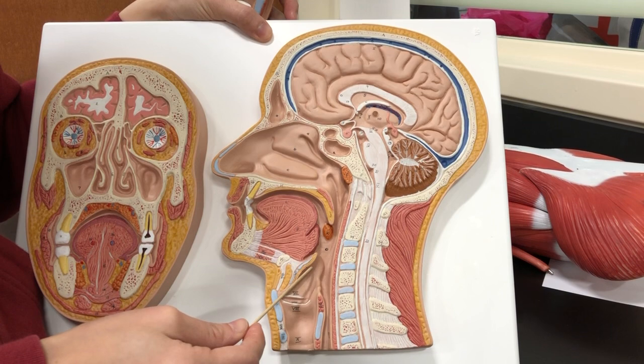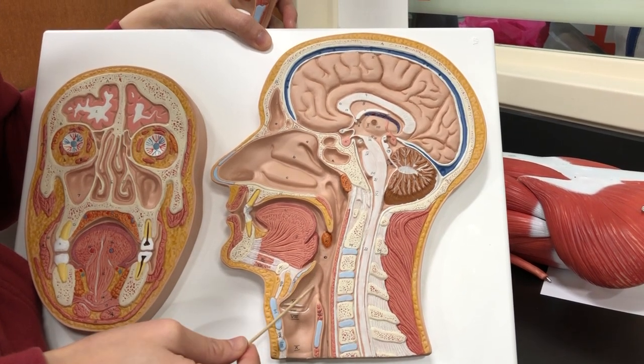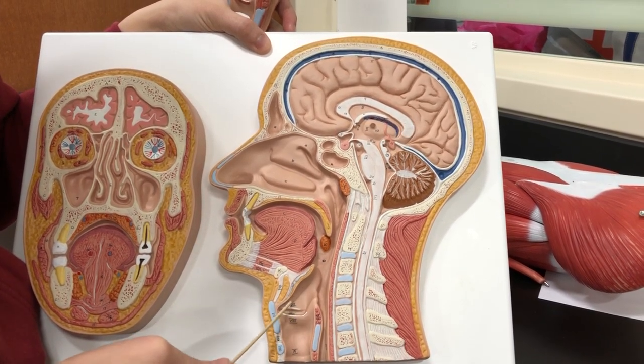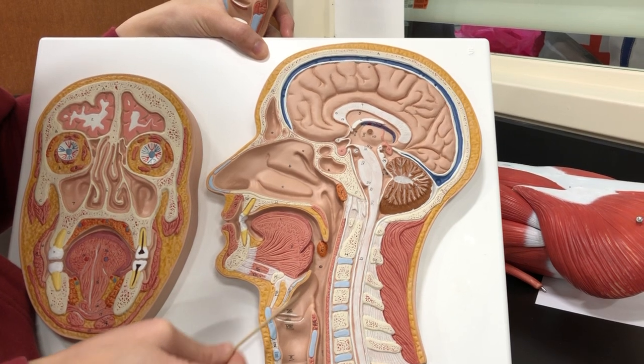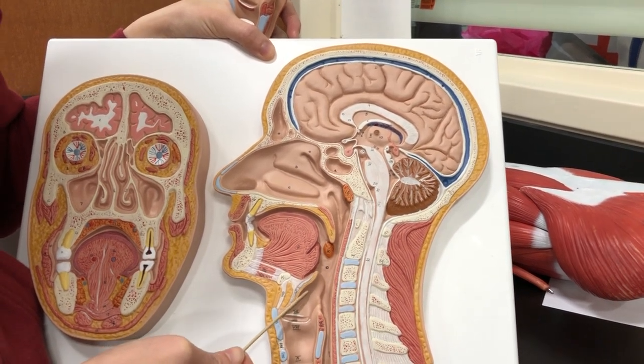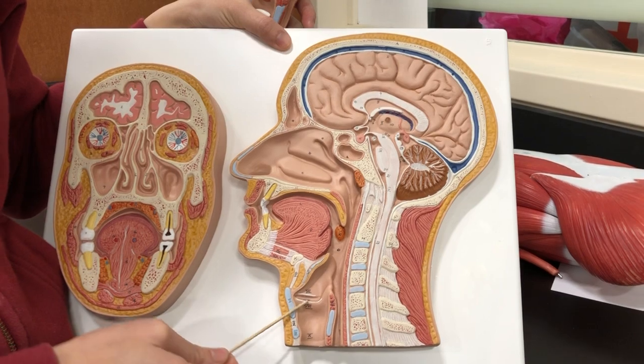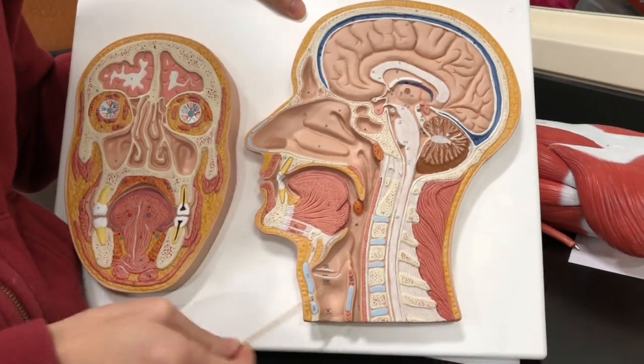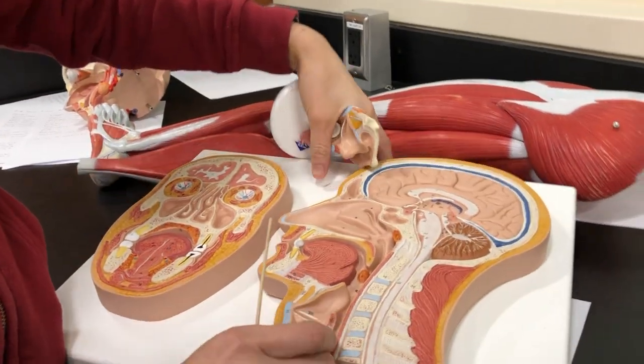Okay, so this is going to be stratified squamous epithelium. Same with the initial portion of your epiglottis, but for the most part, the epiglottis is going to be lined with the pseudostratified columnar epithelium with cilia. Same with your trachea. Okay.